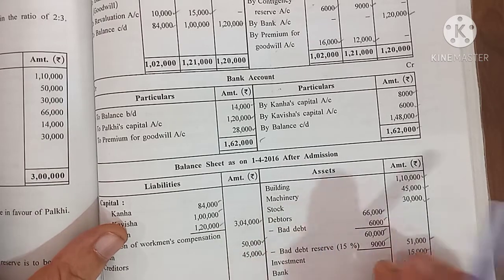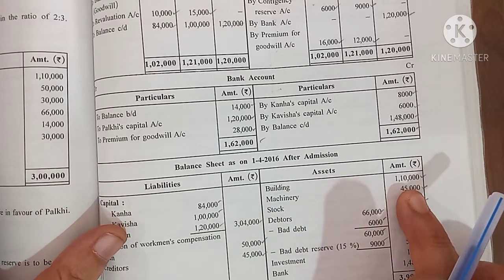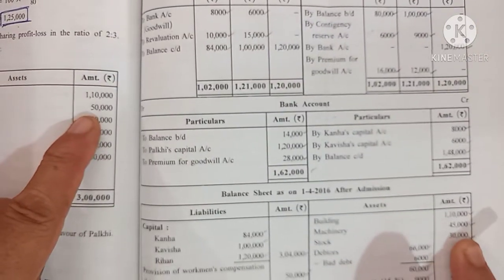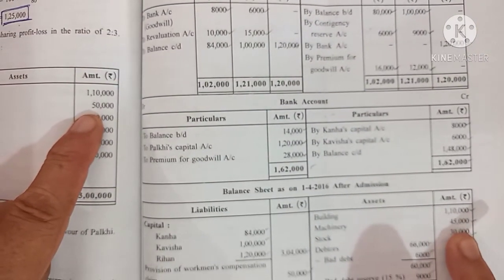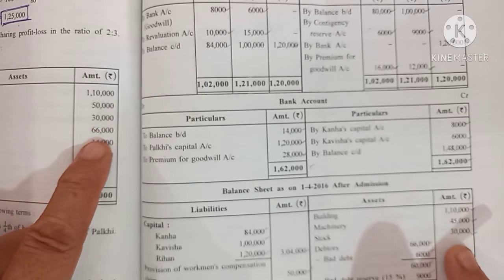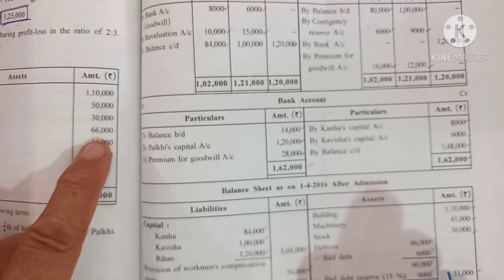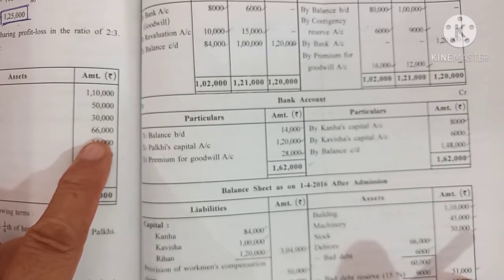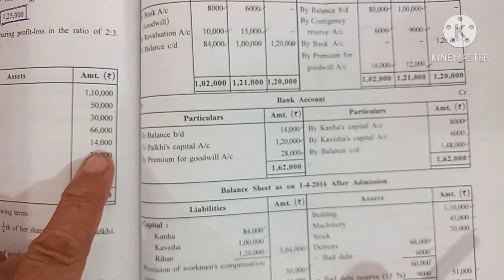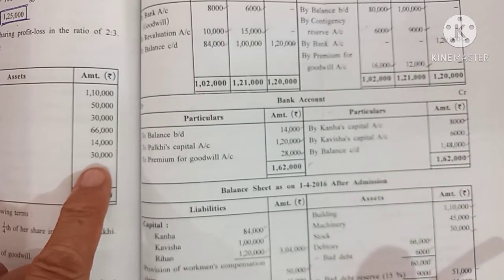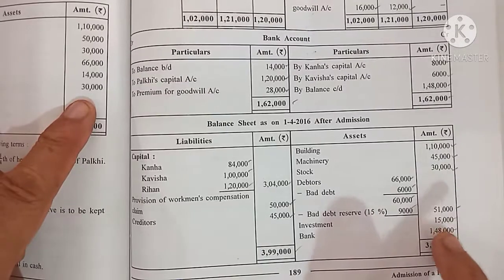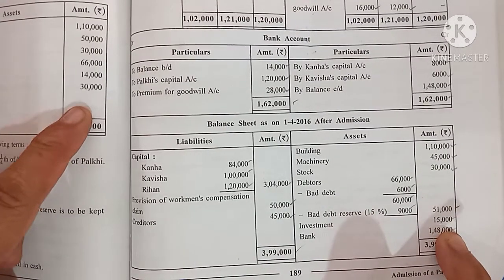On the asset side, building 1 lakh 10, no change. Machinery 50 became 45; this 50 is reduced by 5. Stock 30, as it is. Debtors 66 minus 6 minus 9, 51. Bank, here 14, but it will come to 148. And investment, according to the new figure, is 15,000. I think you understood.